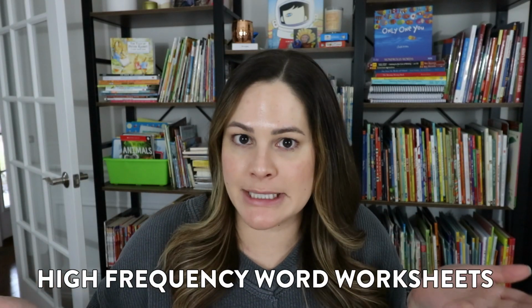Alright, center number 1 are some high frequency word worksheets. Now, I know that probably doesn't sound super appealing, but these aren't your regular worksheets, so let me show you what they look like. These are actually available in both the SJT Literacy Club and on TPT.